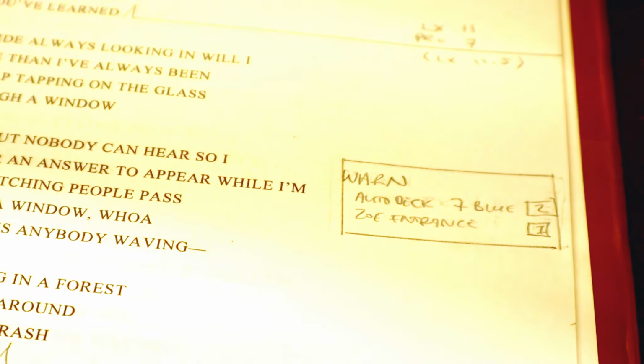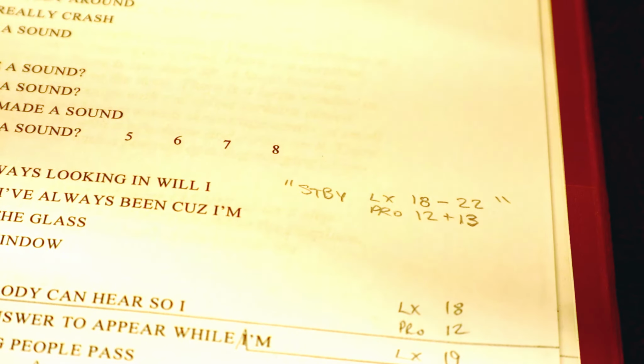Warnings and standbys generally get written in after all the cues themselves have been added to the script. For me, boxes go around warnings and standbys get put in quotation marks to remind me exactly what I'm supposed to say in the standby.